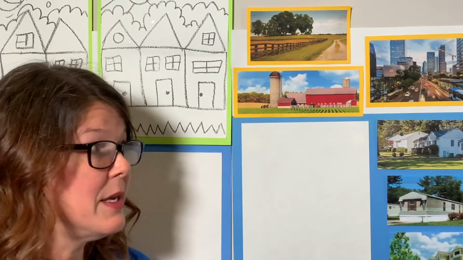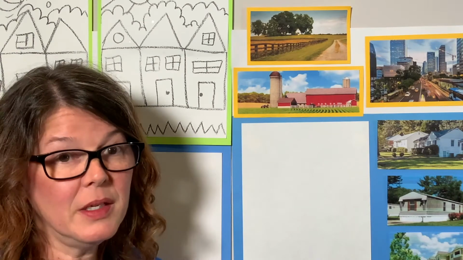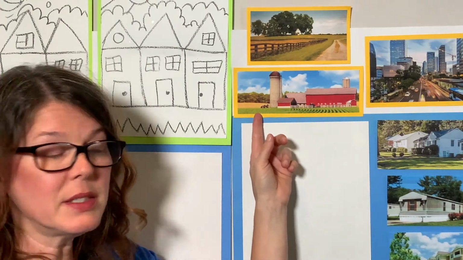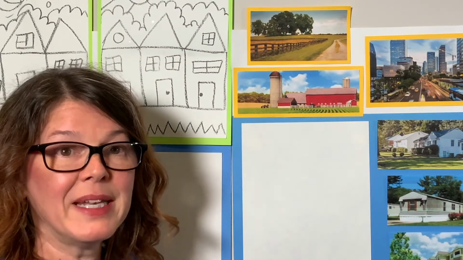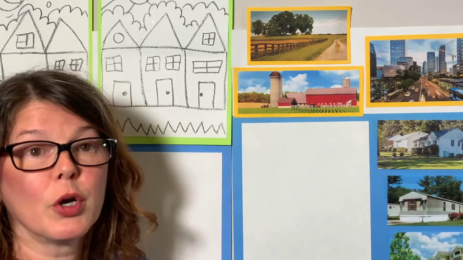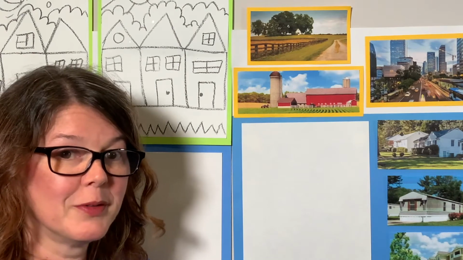Would you see some types of animals? Maybe pigs or chickens? You could see horses. What else might you see? Maybe turn to your neighbor and tell them something that you might see if you were driving down the road in a rural community. Turn to your neighbor.